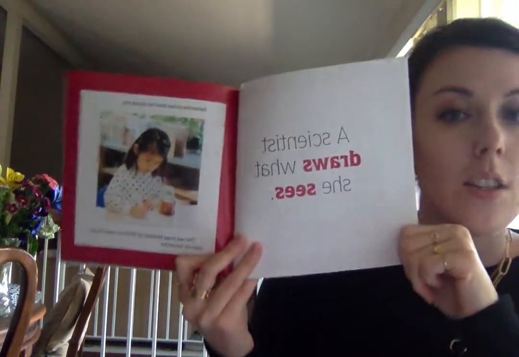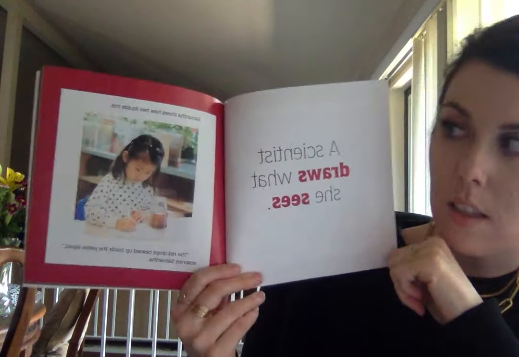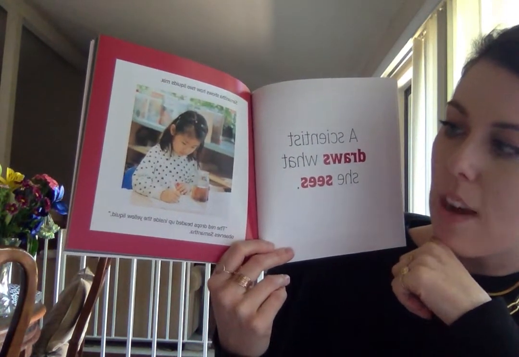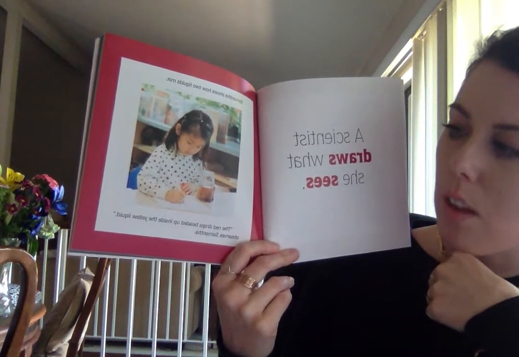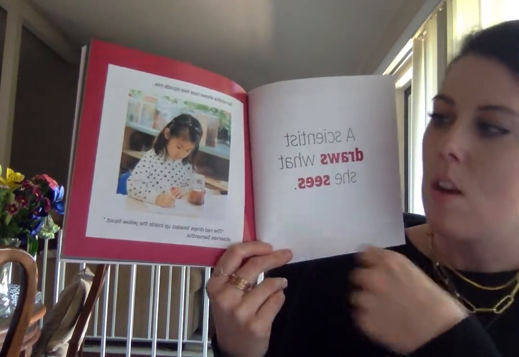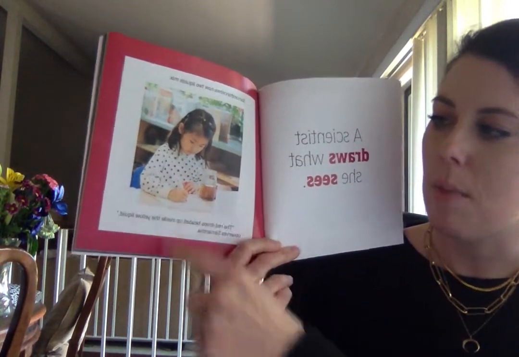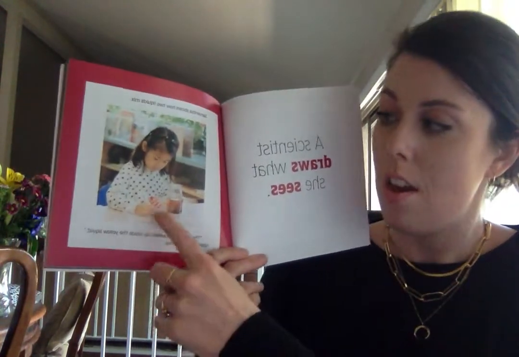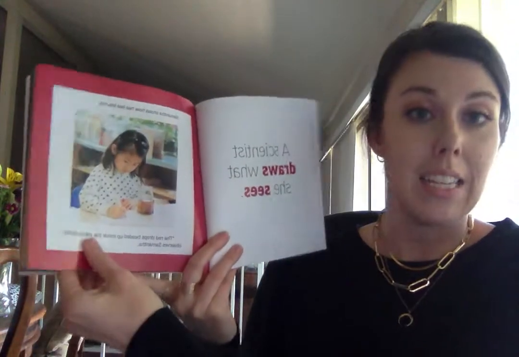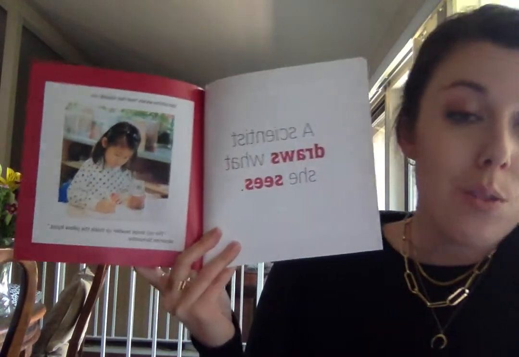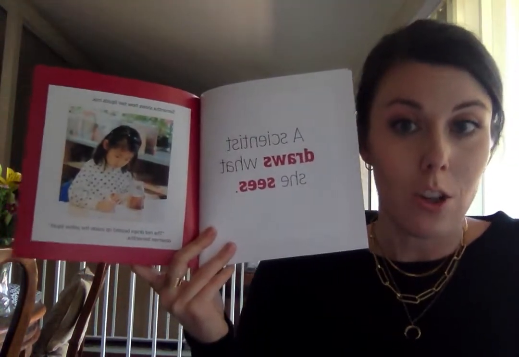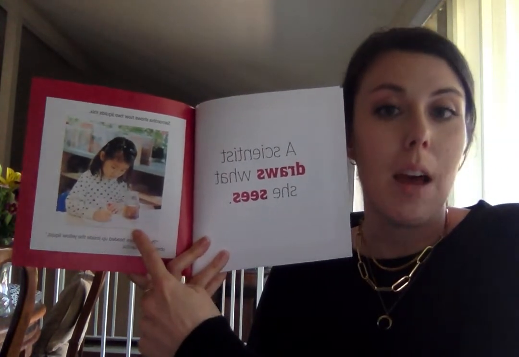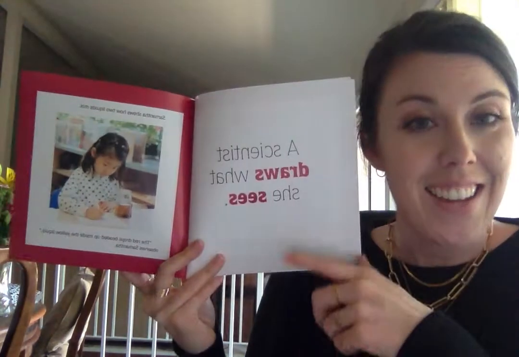A scientist draws what she sees. Samantha shows how 2 liquids mix. The red drops beat it up inside the yellow liquid, observes Samantha. Ooh, she sees something and she's drawing a picture of it. We draw pictures all the time when we write in our journals. Another thing we can draw pictures of is our science experiments. So we do science experiments on Wednesdays in our learning lab. If you ever do those at home, you could draw a picture about what happened, and that's something that scientists do.